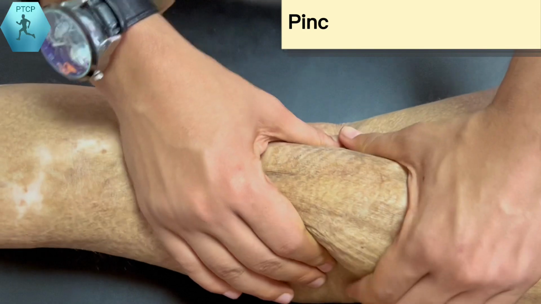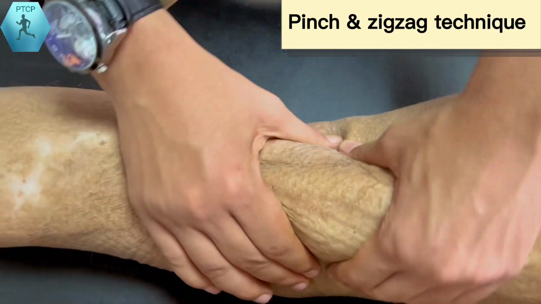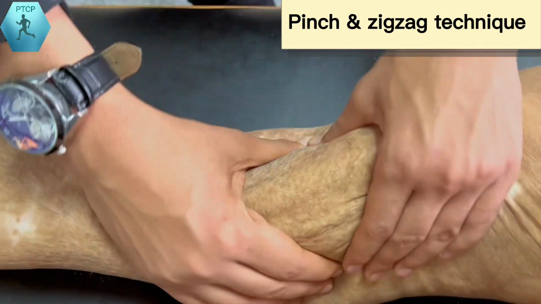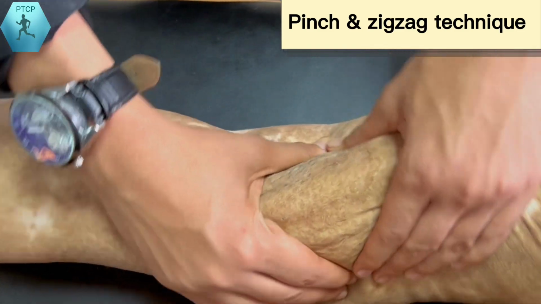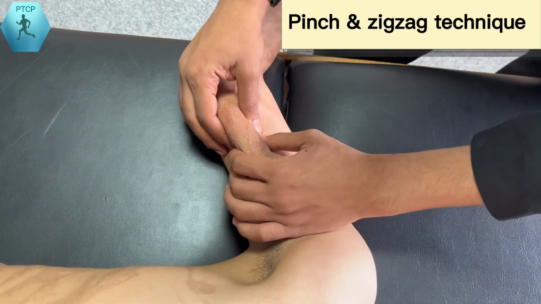Number 4. Pinch and zigzag technique. Pinch the scar between your thumb and finger and gently lift. Mobilize the tissue transversely in opposite directions while maintaining the pinch lift.